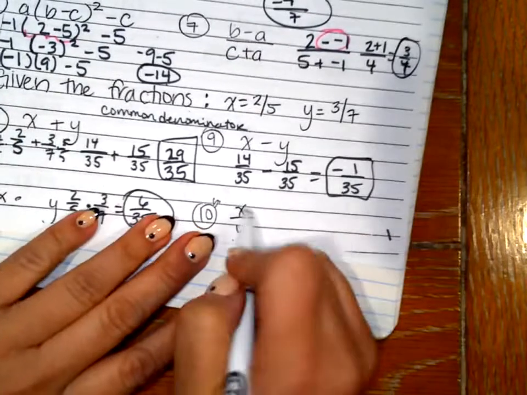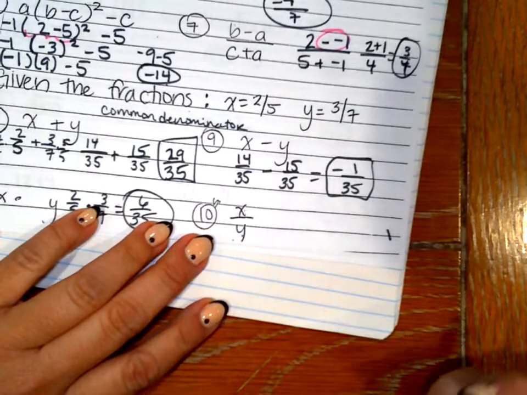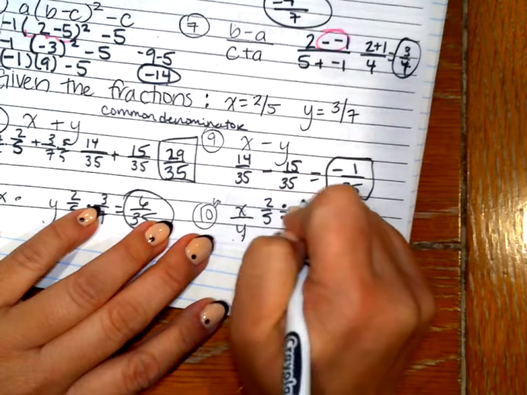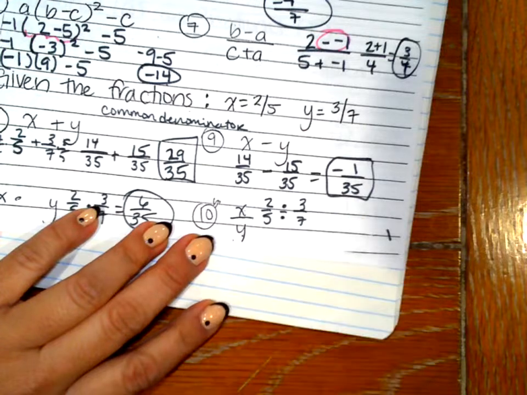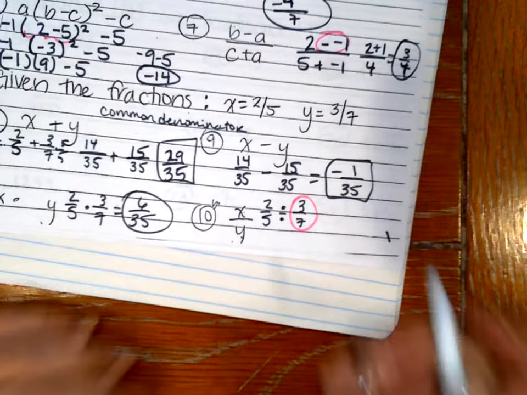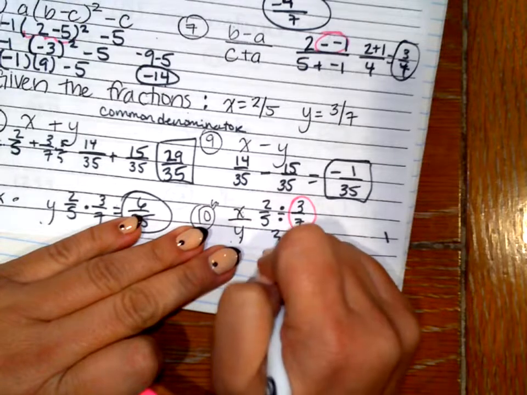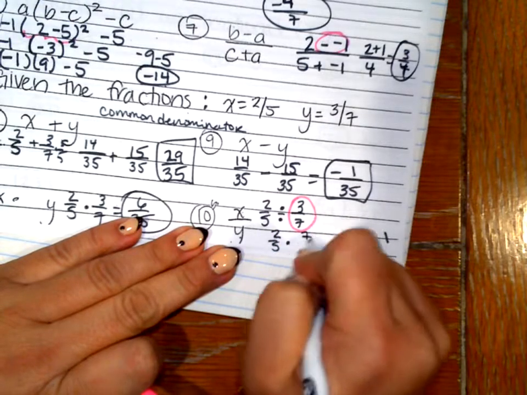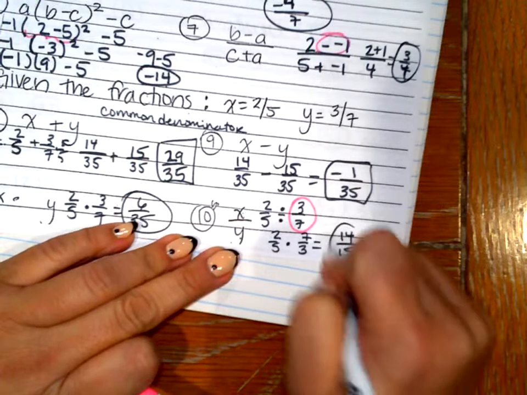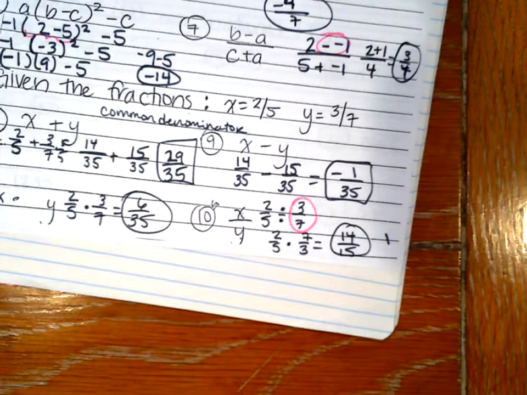So what this actually says is this is x divided by y. So this is x, 2/5, divided by y. And remember, when you divide fractions, you flip that one and change that to multiplication. So we're going to have 2/5 times 7/3, which is going to give me 14/15. And those are those.